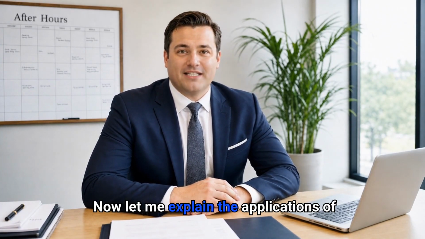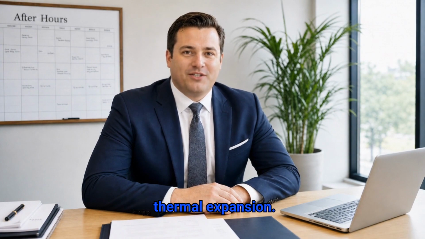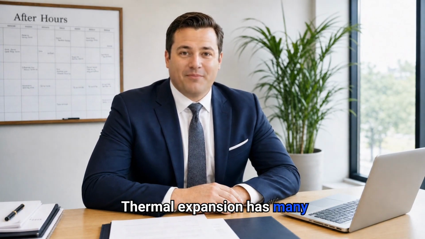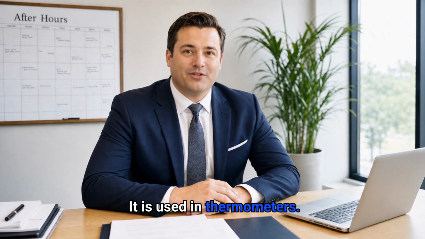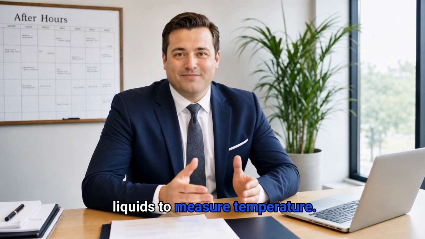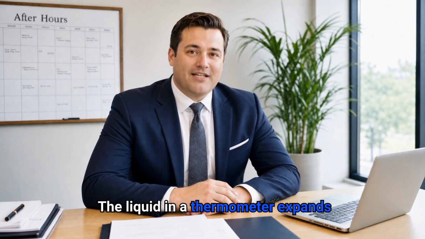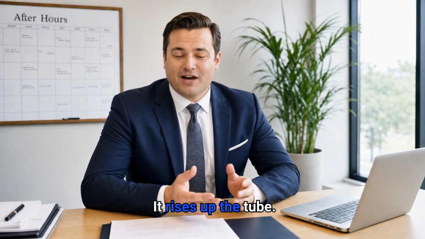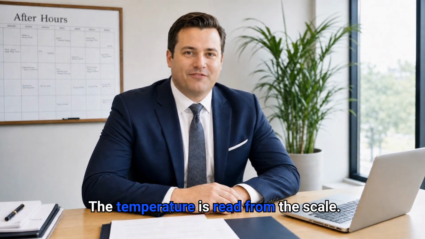Now let me explain the applications of thermal expansion. Thermal expansion has many applications. It is used in thermometers. Thermometers use the expansion of liquids to measure temperature. The liquid in a thermometer expands when heated. It rises up the tube. The temperature is read from the scale.